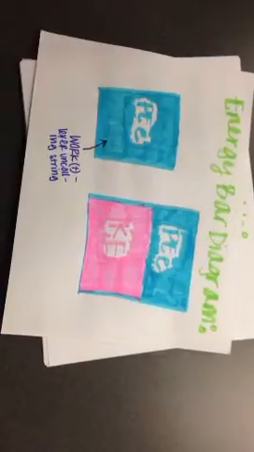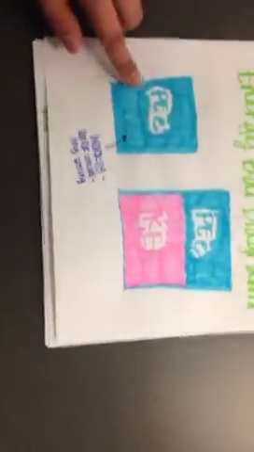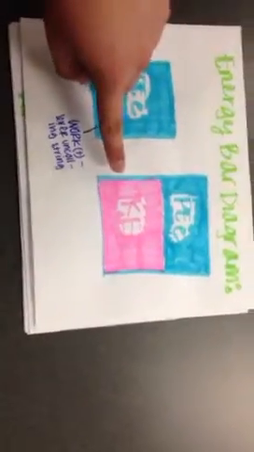This is our energy bar diagram. As you can see, when the car starts out, it starts out with all potential energy. Work is put into it when the lever uncoils the string, and then it ends up with mostly kinetic energy and some potential.